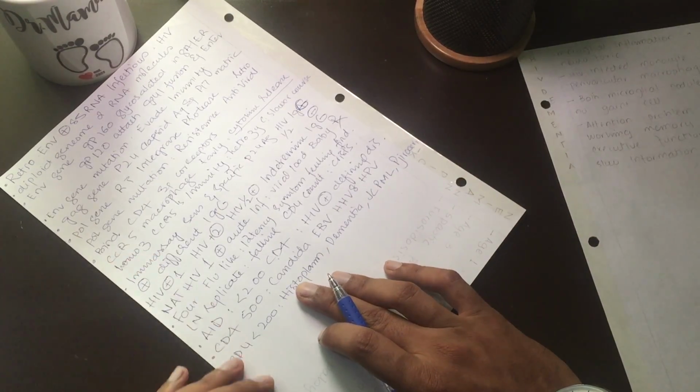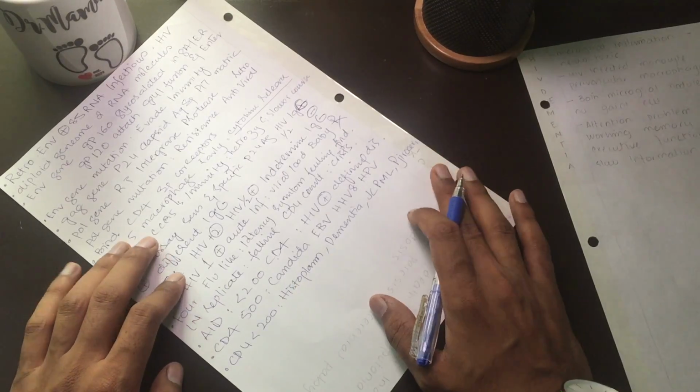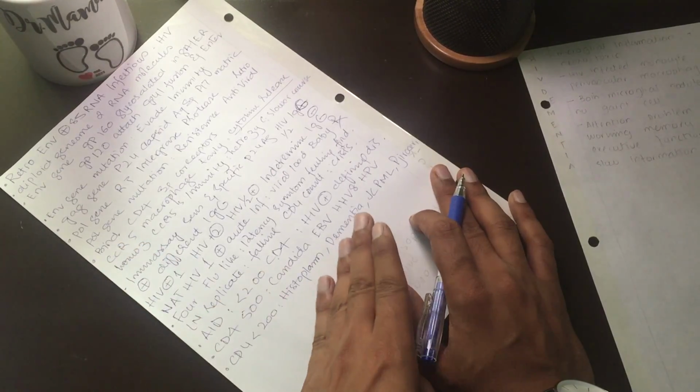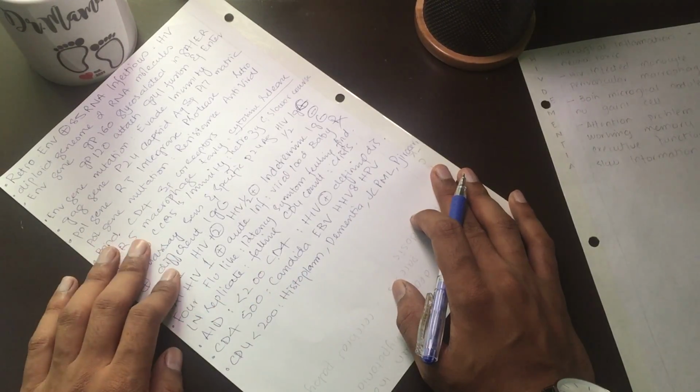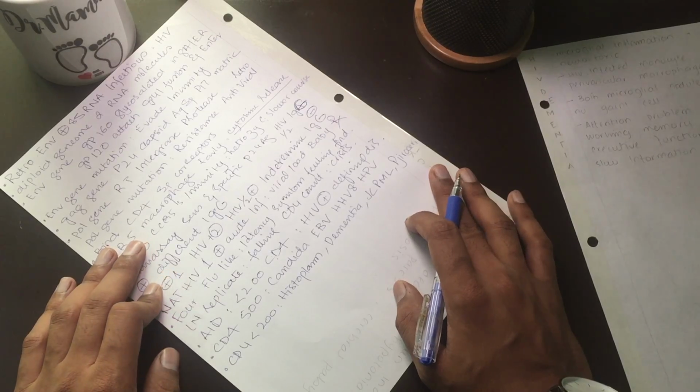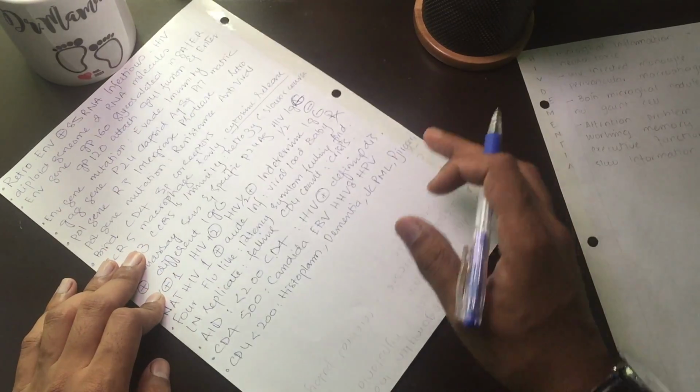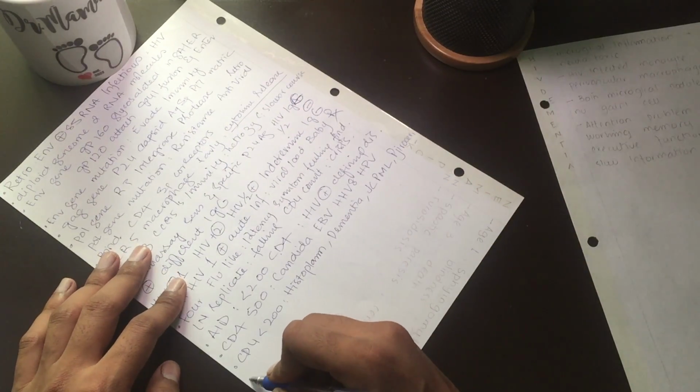It is pretty easy to understand. When we have discussed these one by one, we can easily differentiate the CD4 count related AIDS-defining diseases.